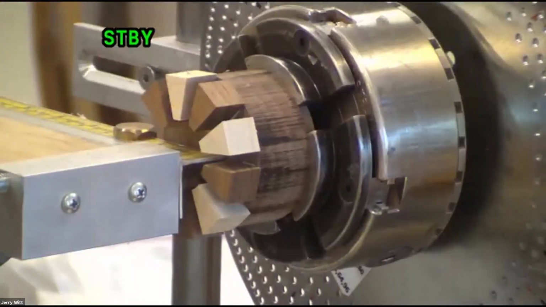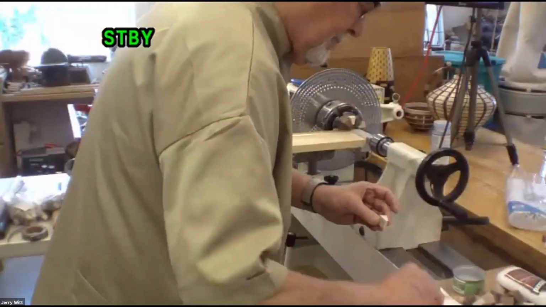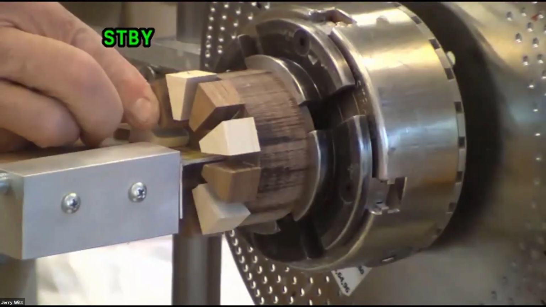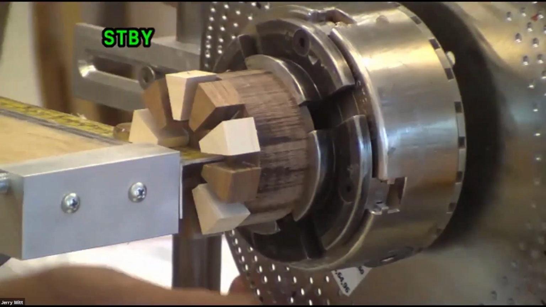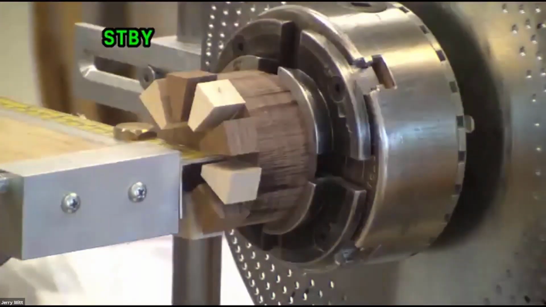You just work your way around. You can kind of check where you are. I think this is going to be my last piece here.